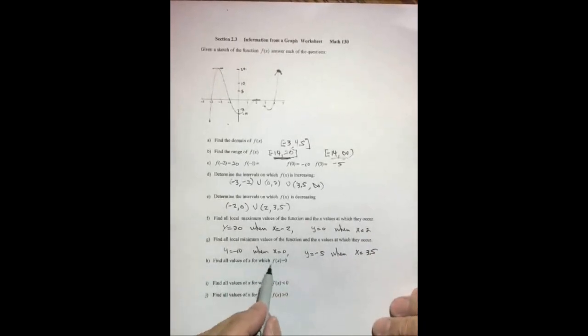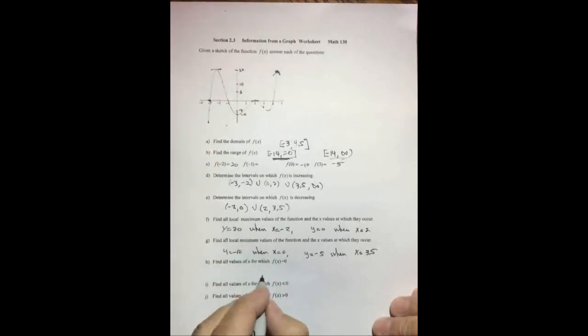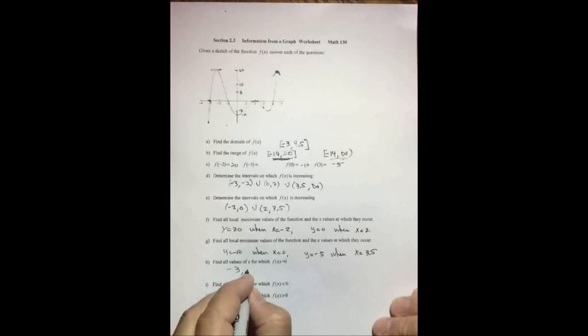H, find all values of x where the y values are 0. Well, all that's asking is where does it cross the x-axis? Find all values of x, so that would be -3, looks like -1, and 2. Find all values of x where the y's are less than 0. Well, if they're less than 0, they're negative. So, geez. How did we write this? We've been saying this was -3.